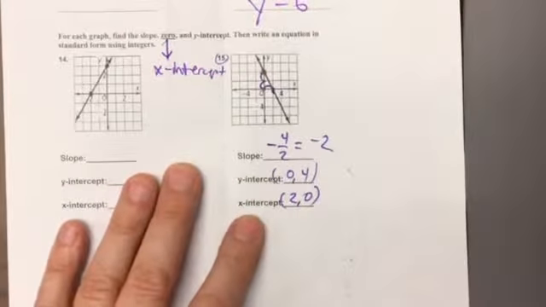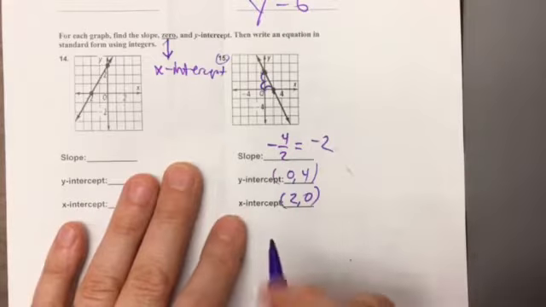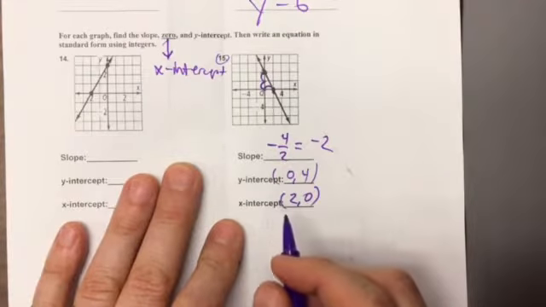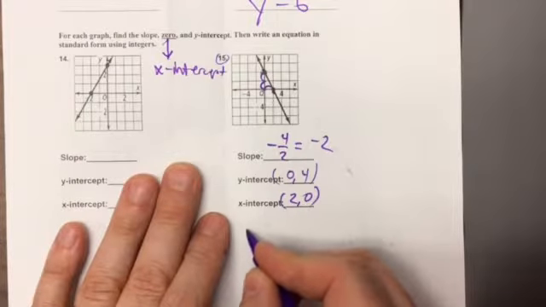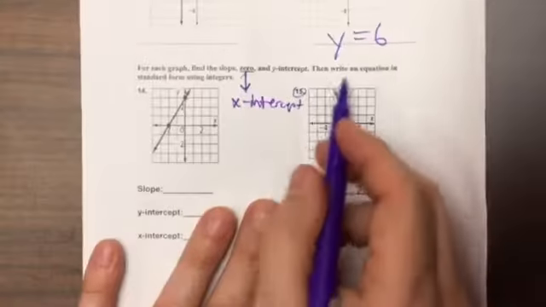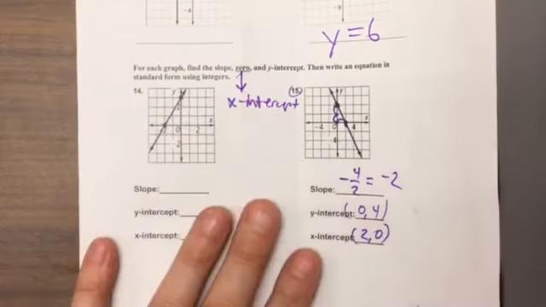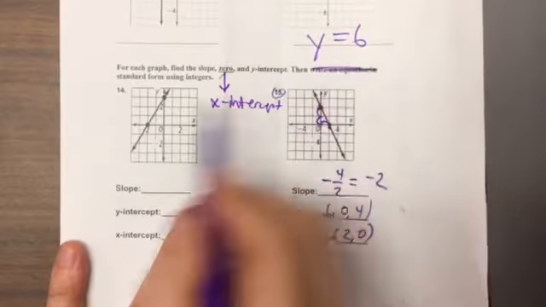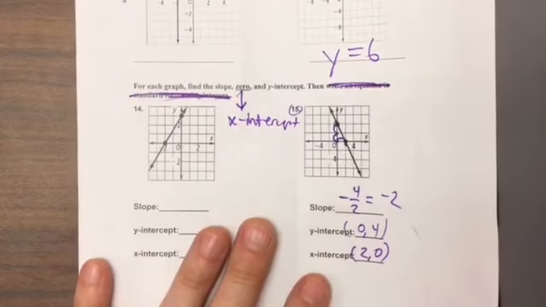Now, how can we put this into standard form? Let's see. I think, actually, we did not do that in class. Write an equation in standard form using integers. So go ahead and omit that part because I don't remember us going over that in the notes. Okay, and we'll cover that soon in class.